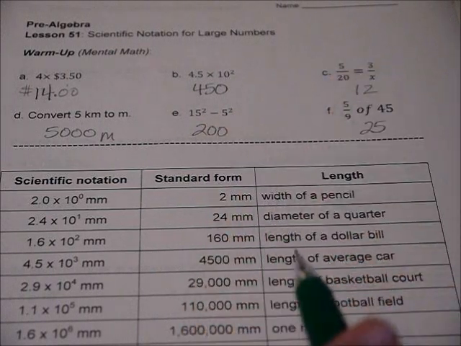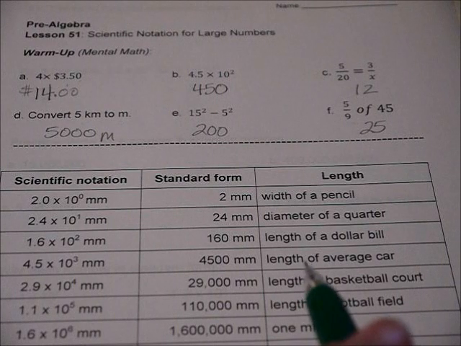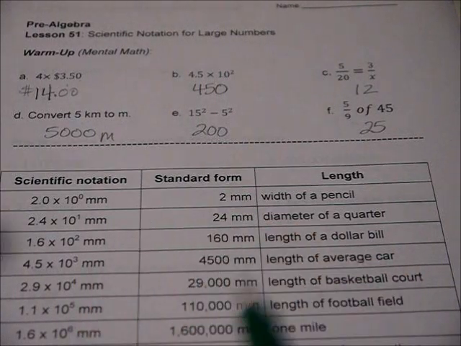So there we go with the warm-up. Give yourself a pat on the back if you got that one. And now we're going to talk about scientific notation for large numbers.